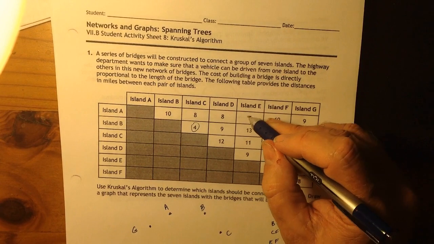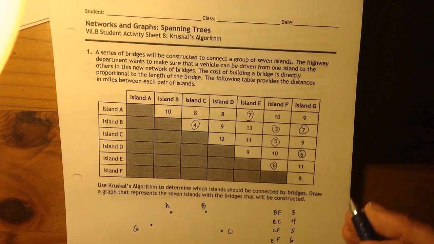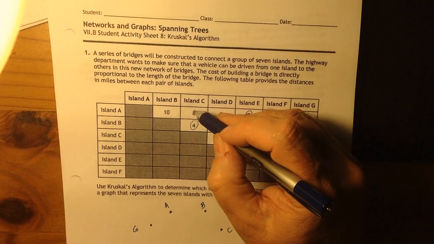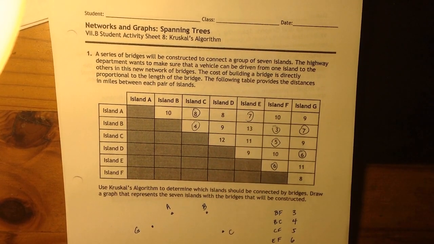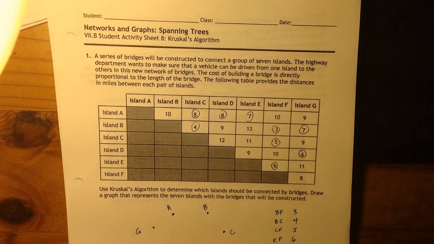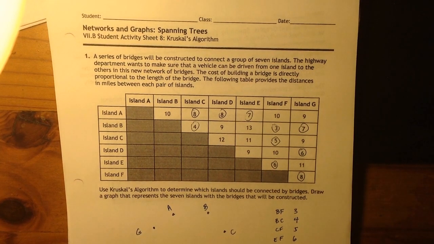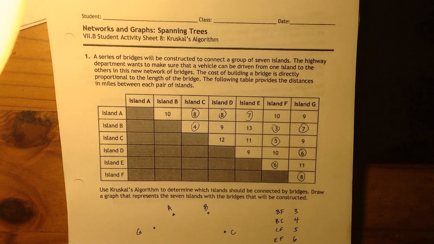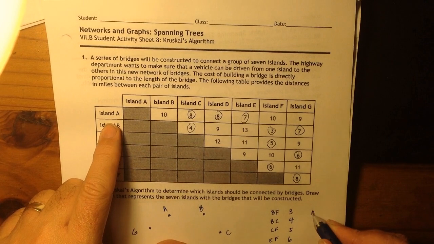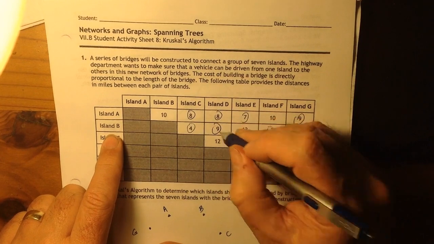I've got a couple of 7s, AE is a 7. BG is also a 7. Got a couple of 8s. AC is an 8. AD is an 8. And actually here's another 8, FG is an 8. I've got several 9s. AG is a 9. BD is a 9.